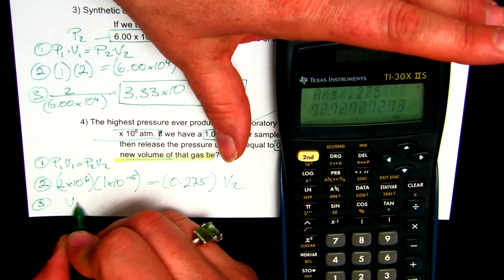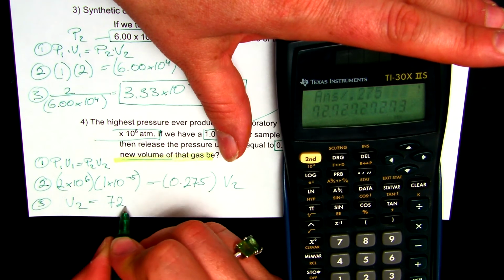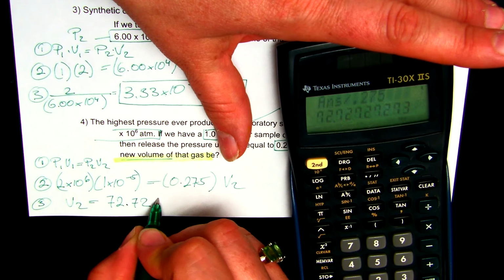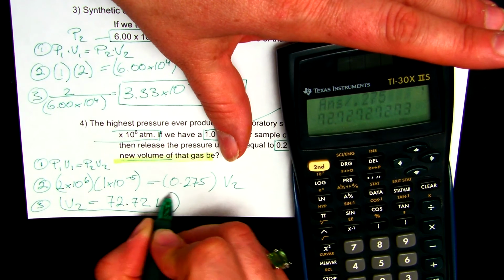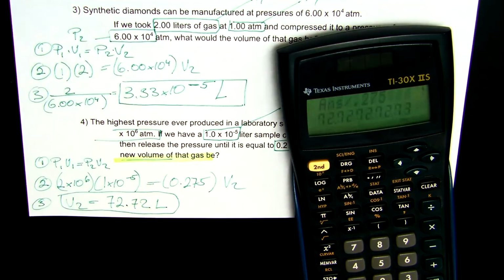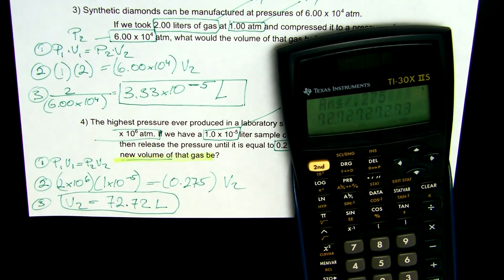What did you guys get? So if something is at a really high pressure, the volume is tiny, because the pressure is squeezing it, like imagine you're making a snowball.